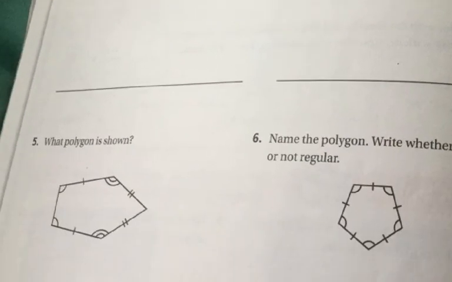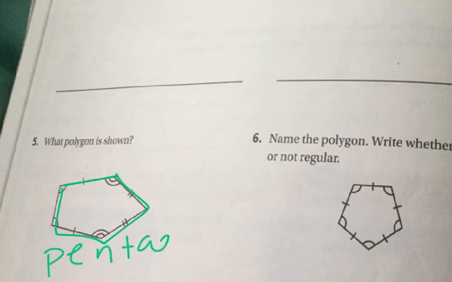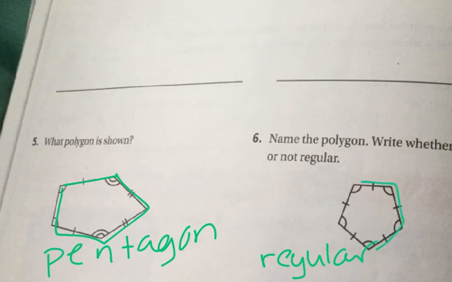Which polygon is shown? I just have to worry about how many sides. 1, 2, 3, 4, 5. I know that's a pentagon. And the next one says name the polygon and say if it's regular or irregular. It's regular because remember all of them have the same angles and the same side lengths. And it has 1, 2, 3, 4, 5, so it is also a pentagon. So it's a pentagon, regular, or a regular pentagon, however you want to say that.